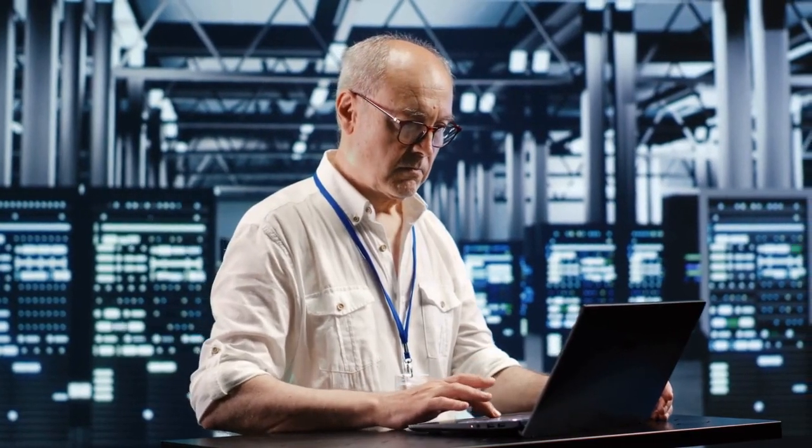Remember, just as a well-maintained map guides travelers safely, a thoughtfully constructed critical business service map guides an organization through the intricacies of cybersecurity, ensuring a resilient and secure future.